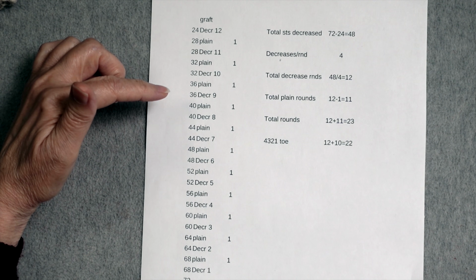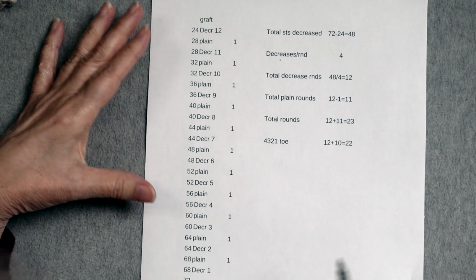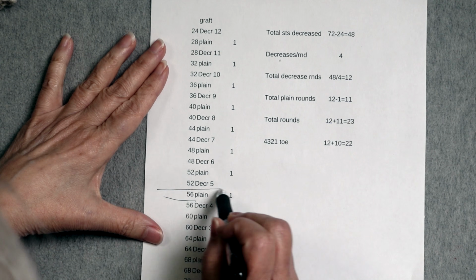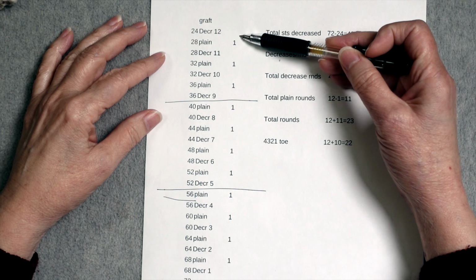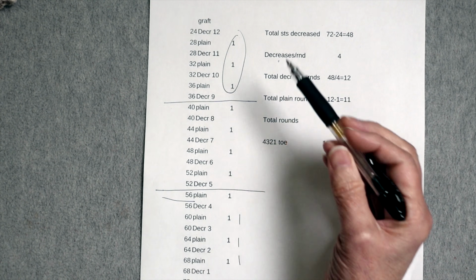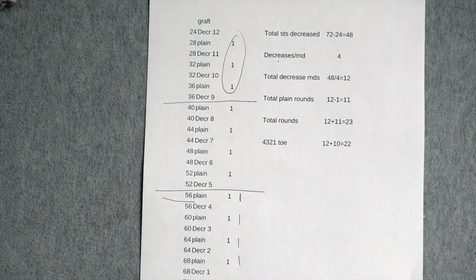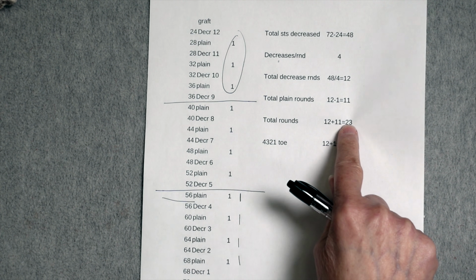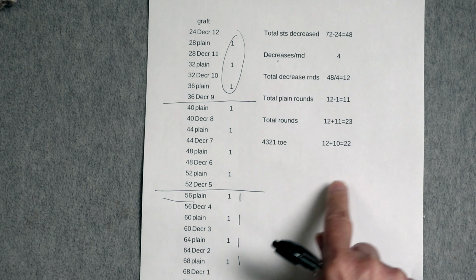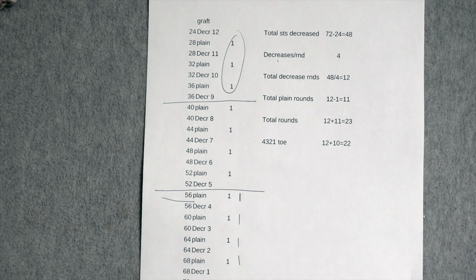If we wanted to do the thirds, here we have 12 actual decrease rounds, and if we divide those, we're only going to have 3 up here to eliminate and add down here. When we eliminate these 3, we're going to be adding a 4th one. So we're actually going to have 1 extra round. We're going to have 24. If we do the thirds, we're going to have 24 instead of 23.